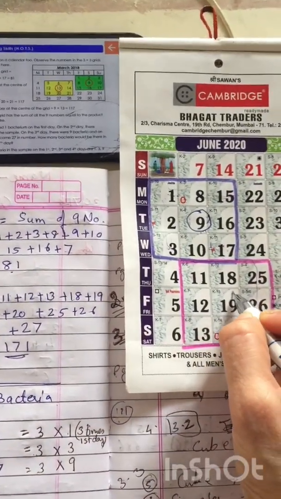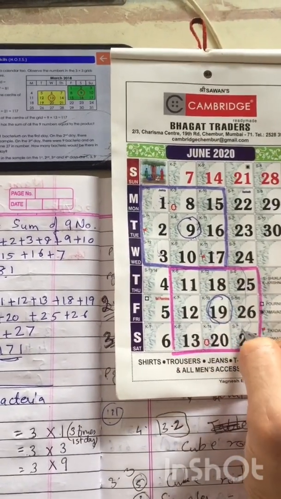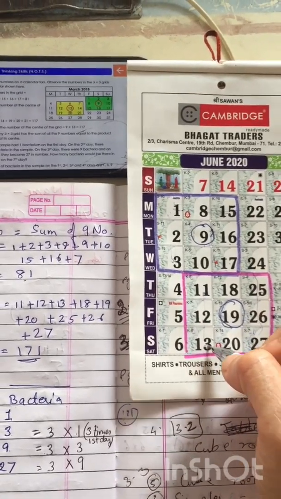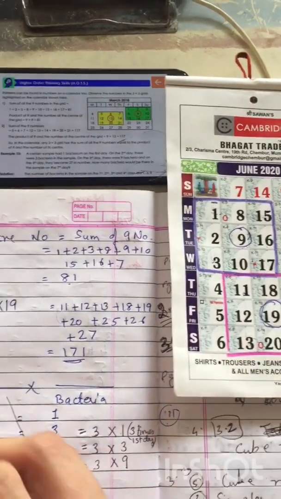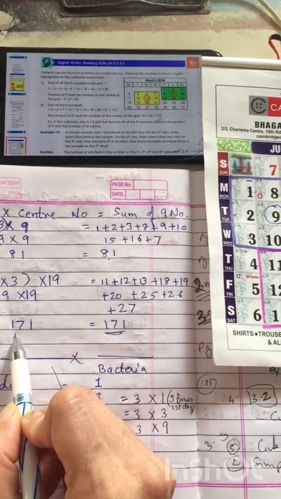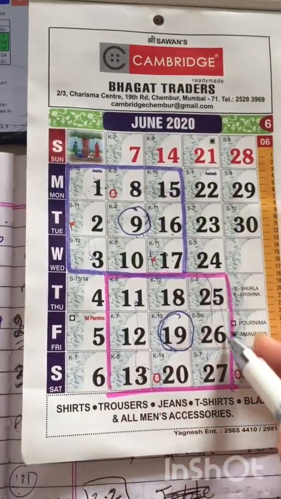Now my center number is 19 and these are 9 numbers, that is 3 rows and 3 columns. So when I multiply this 19 into 9, I get 171.